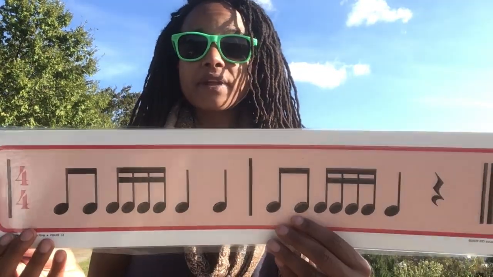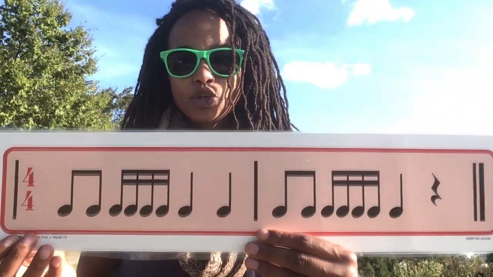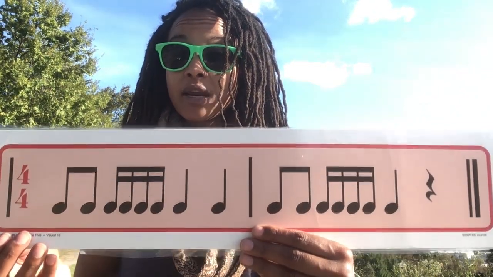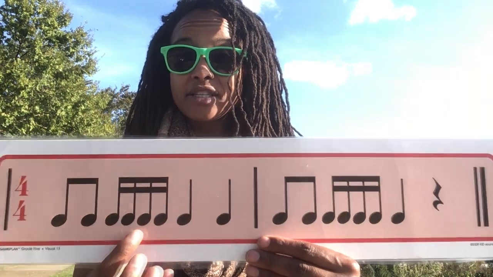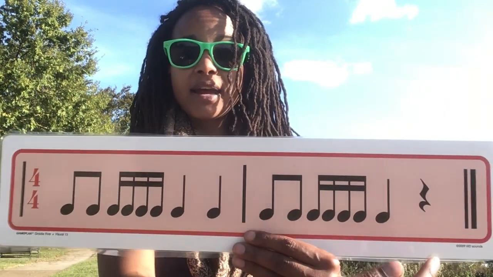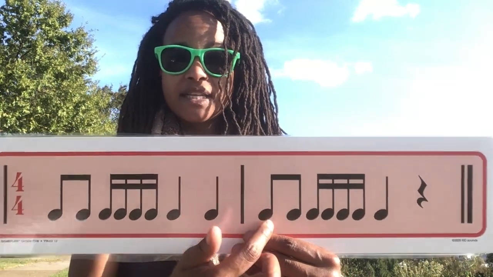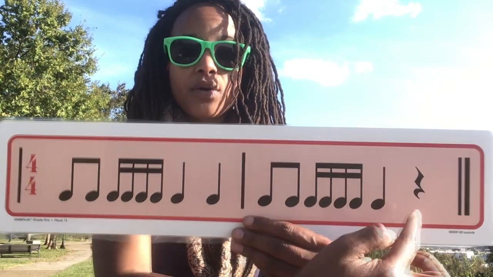Here's another example that has four 16th notes grouped together. Twice through, and here we go. Ti, ti, teary, teary, ta, ta, ti, ti, teary, teary, ta. Again. Ti, ti, teary, teary, ta, ta, ti, ti, teary, teary, ta. Nice. Okay, I think you're ready to move on.